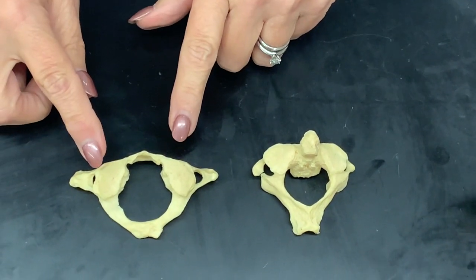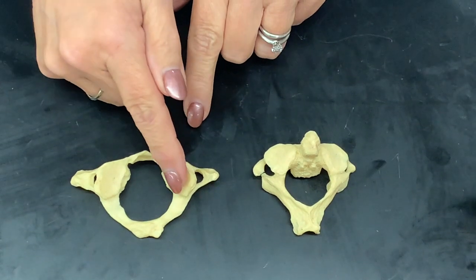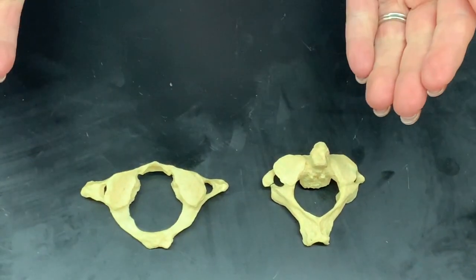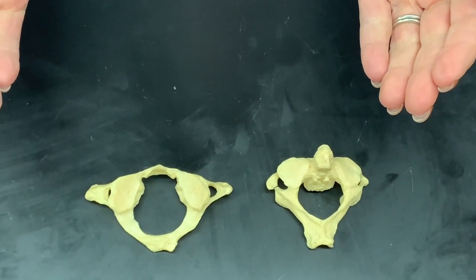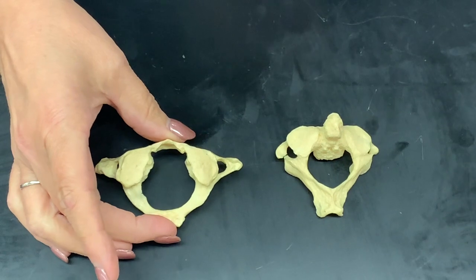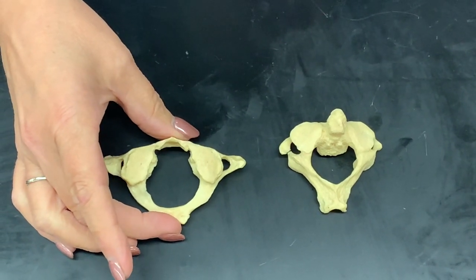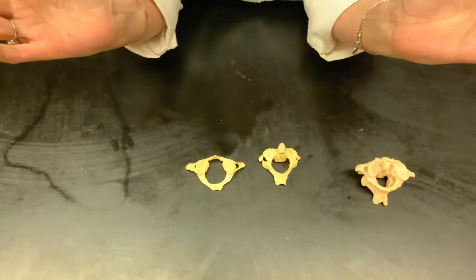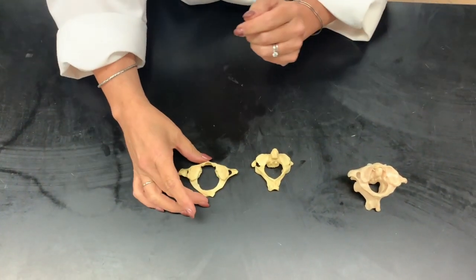C1 is called atlas because what articulates here with these superior articular facets are the occipital condyles of the skull. This is a bony articulation we have with the skull. So the weight of the entire skull is resting on this small bone. That's why it's called atlas. Atlas is holding up the world, if you remember your literature.